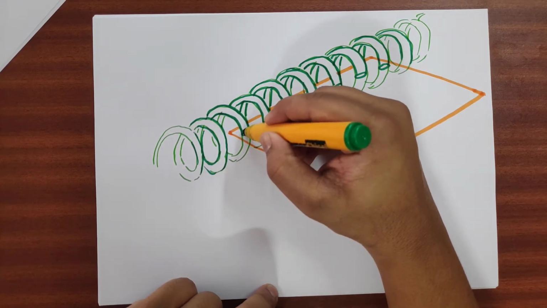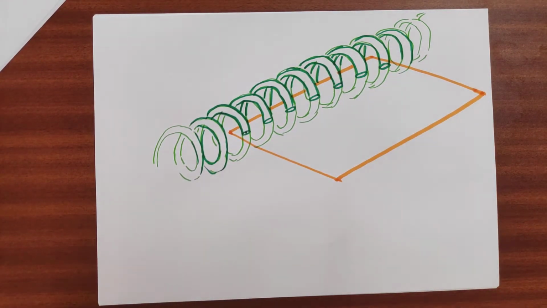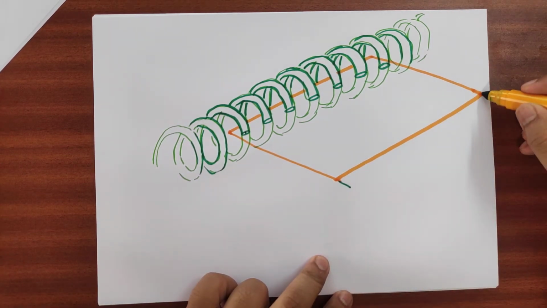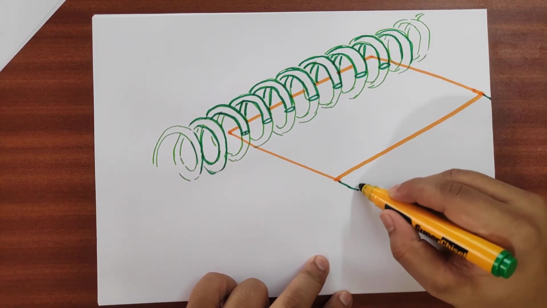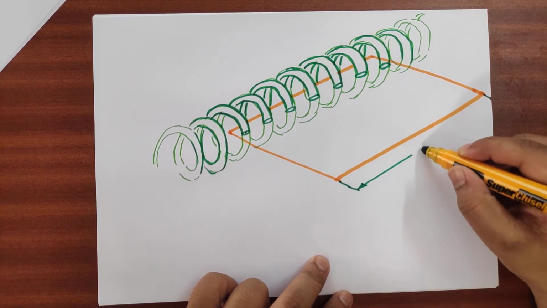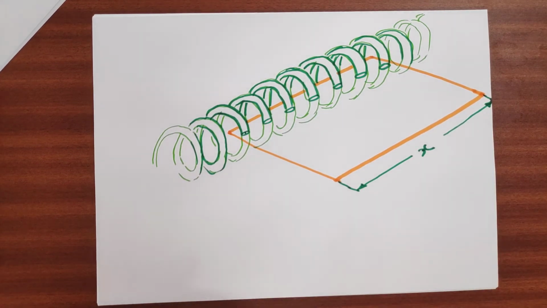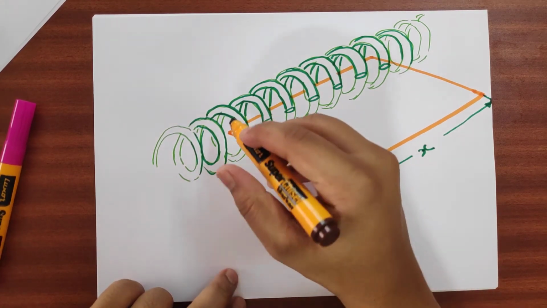Okay, so now this is the thing. It is like a spiral binding, and say this length happens to be x. Let me draw the magnetic field here.